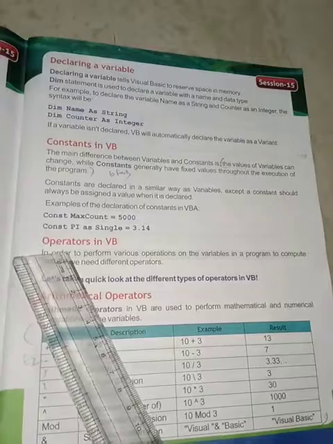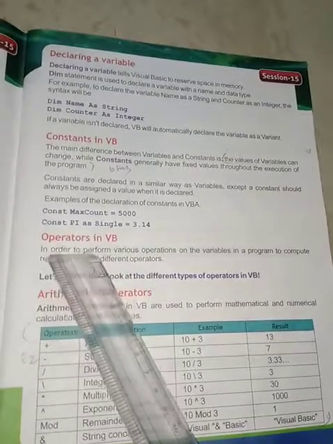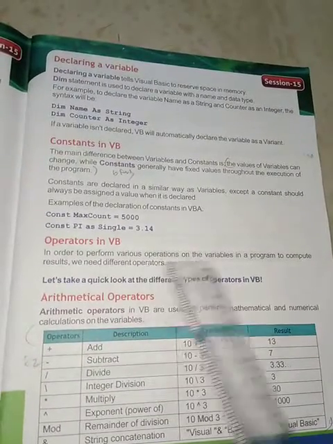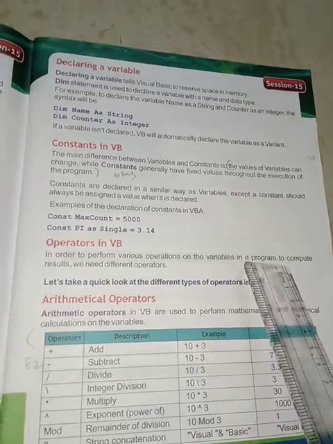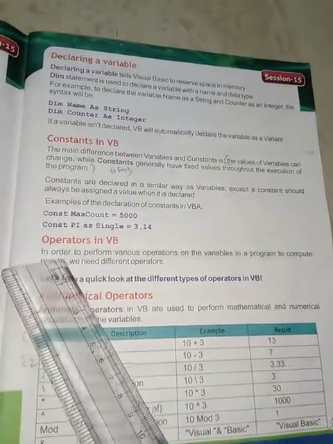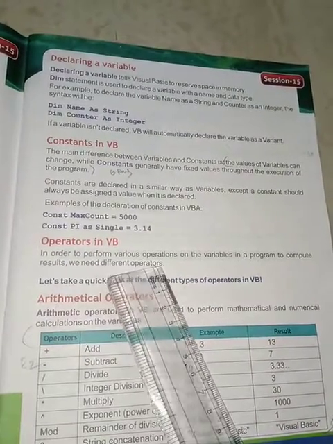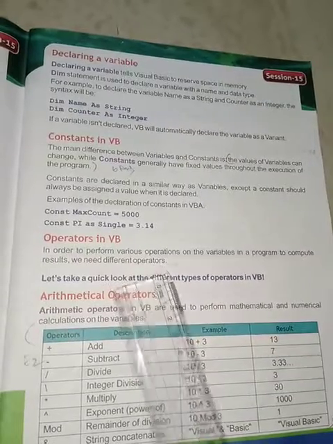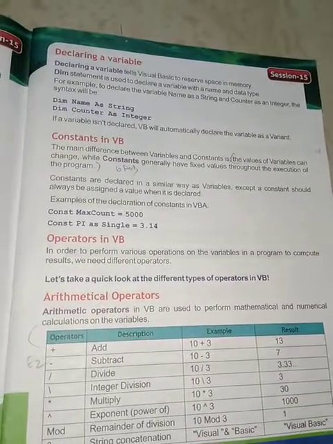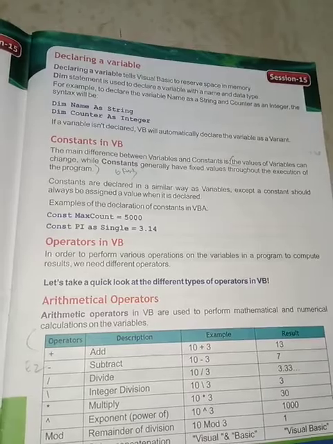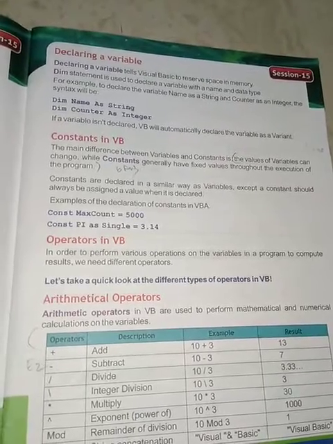Next, operators in VB. In order to perform various operations on the variables in a program to compute results, we need different operators. So when you have to perform any operations like addition, subtraction, you need different operators.